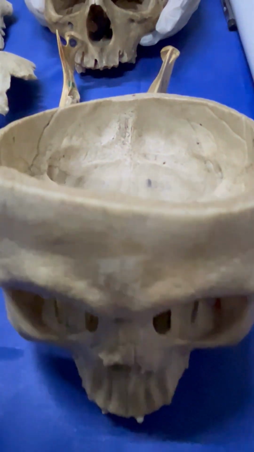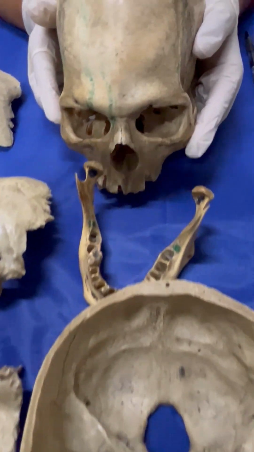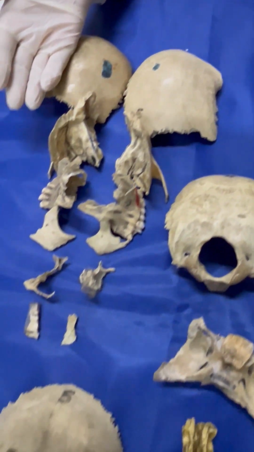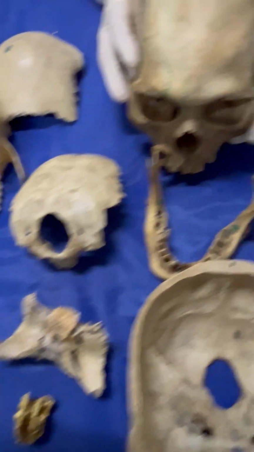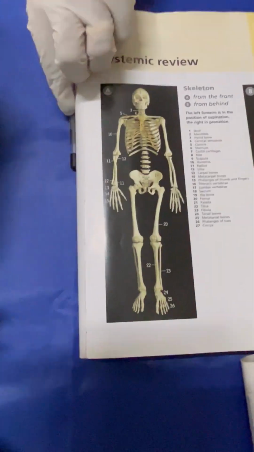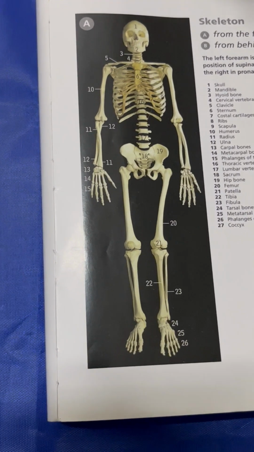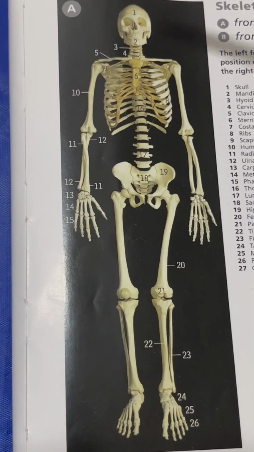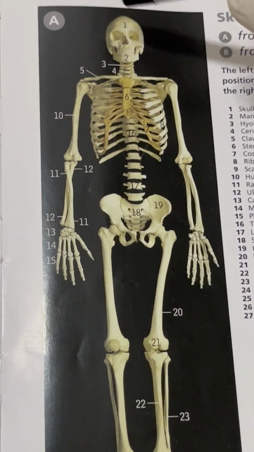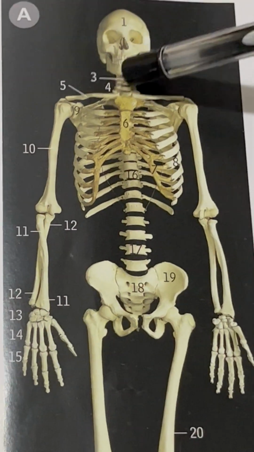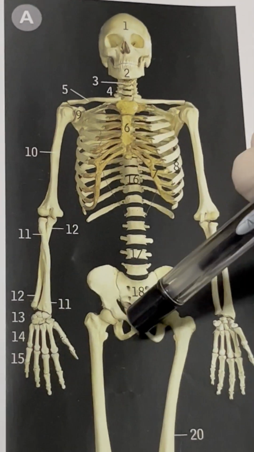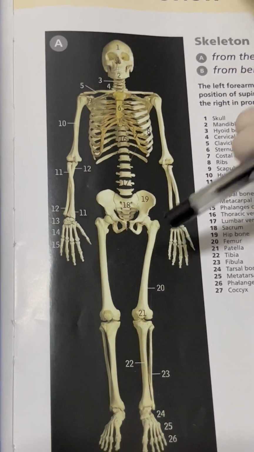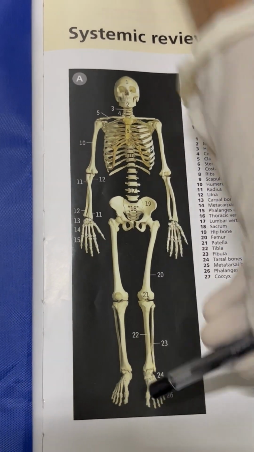In this video, we will discuss the skeleton of the head and its individual bones. The human skeleton is of two types: one is the axial skeleton, the other is the appendicular. In the axial skeleton, we have the skeleton of the head, neck and trunk. In the appendicular skeleton, the skeleton of the upper limb and the skeleton of the lower limb.